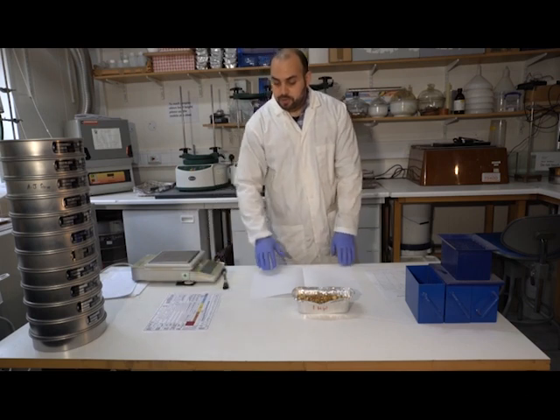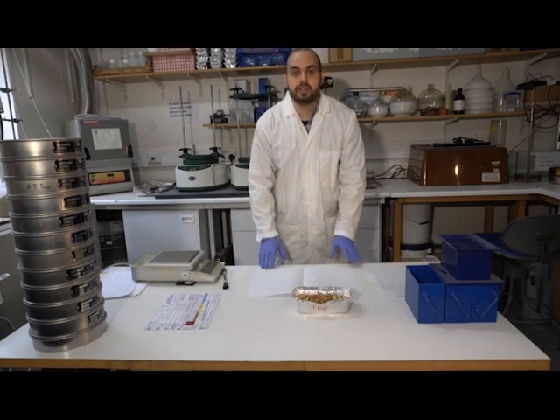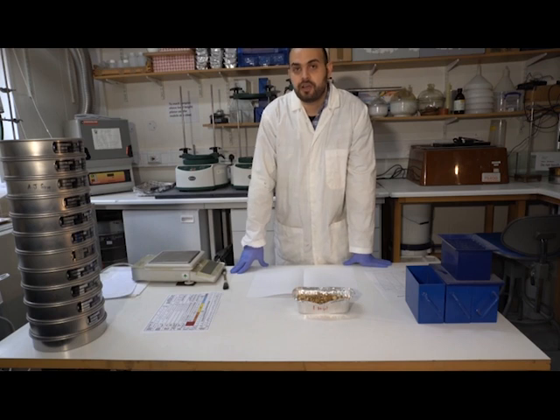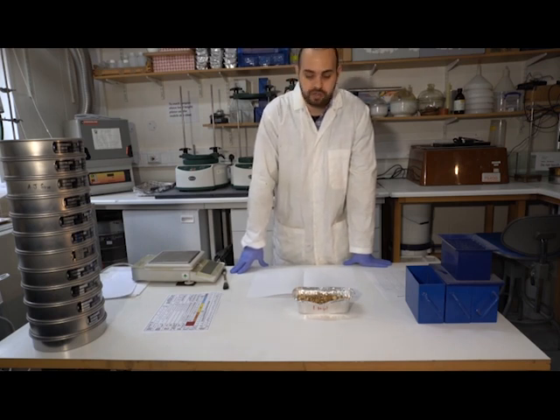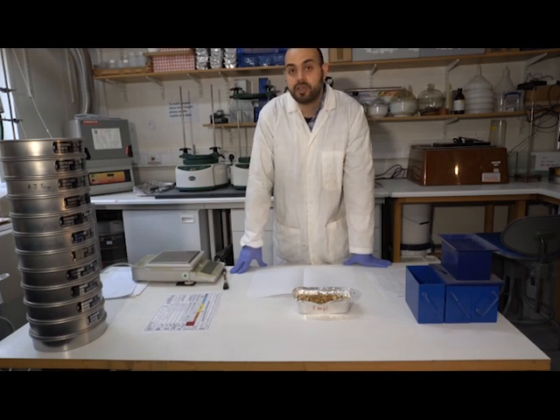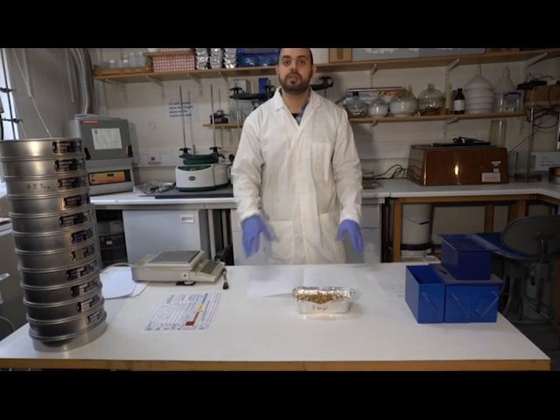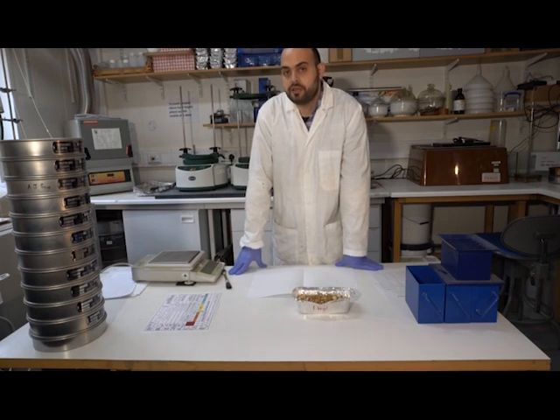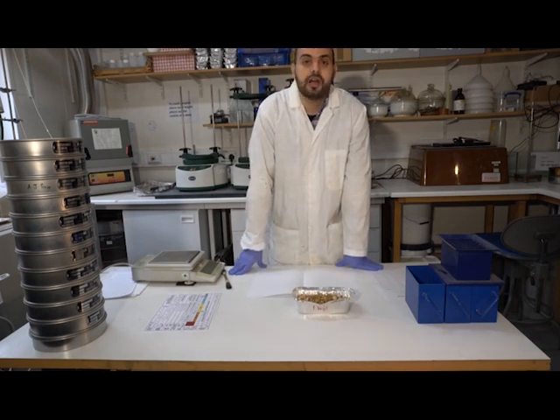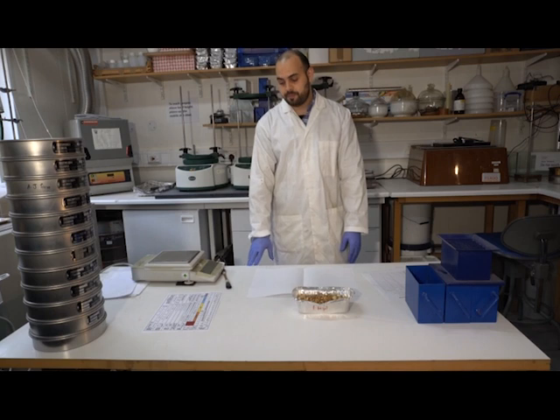Now, the Wentworth scale is really based on what we call phi units, and phi units are used largely by geologists. It tries to distinguish these classes in whole numbers, and therefore it's defined as the negative log to the base 2 of the diameter of the sediment in millimeters.